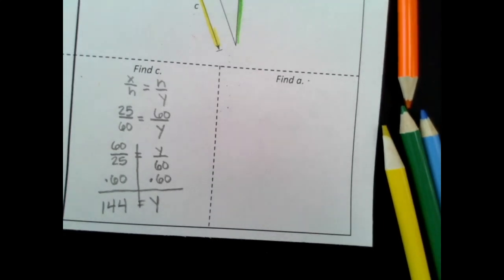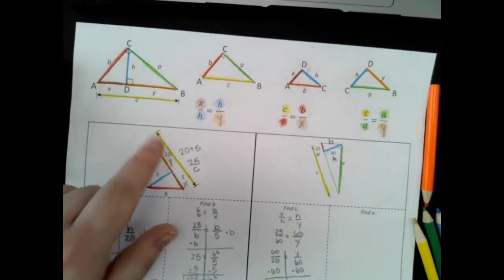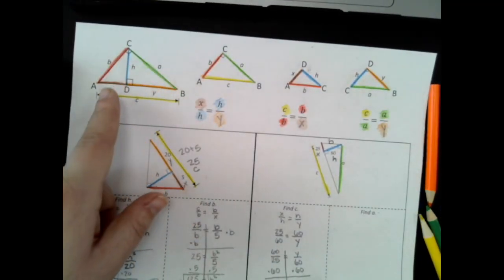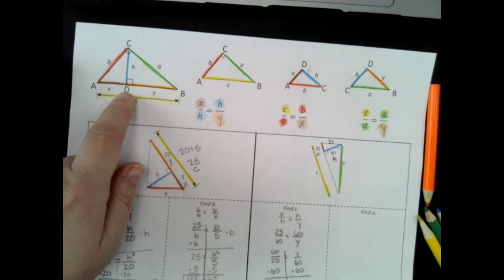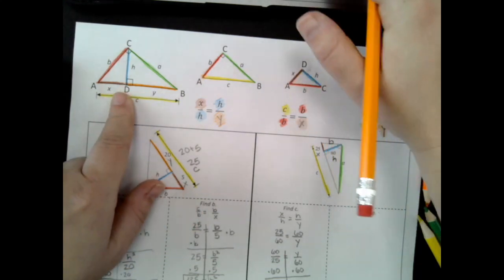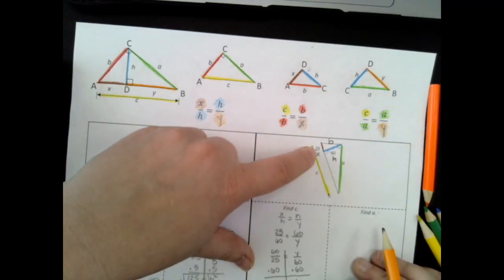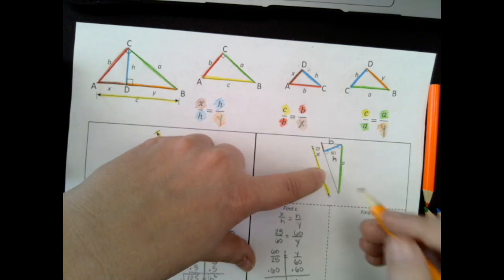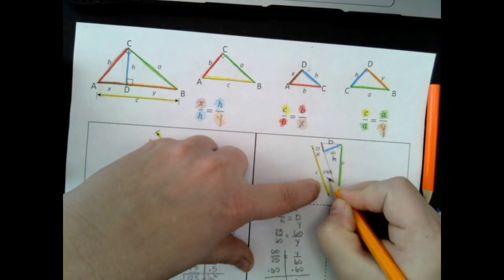If you need to look back at the original picture, way up in the corner, we're looking for y. Y and x are along that bottom edge with c. So as I take a look at our bottom edge here with the x and the c, x is 25, so this other part here is 144. So that's our y.